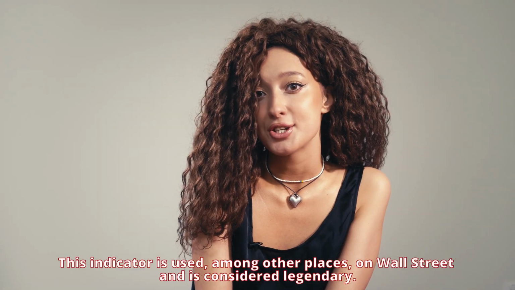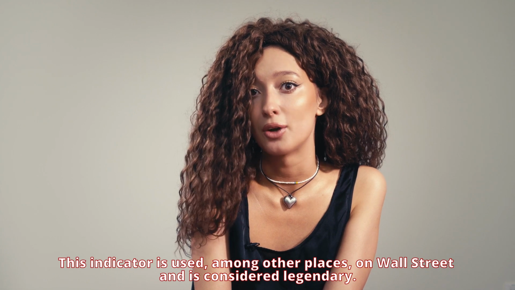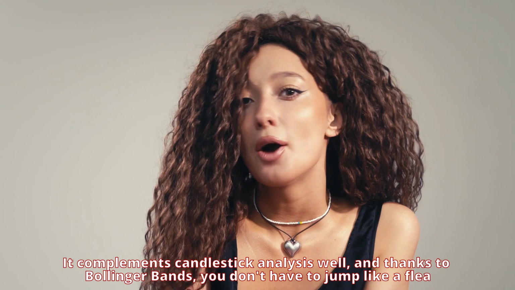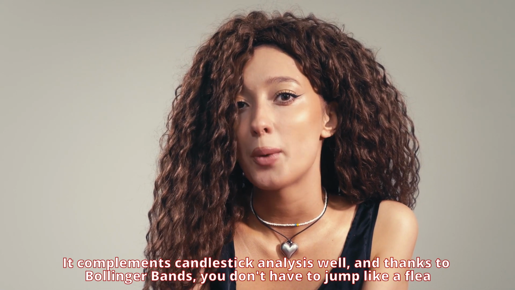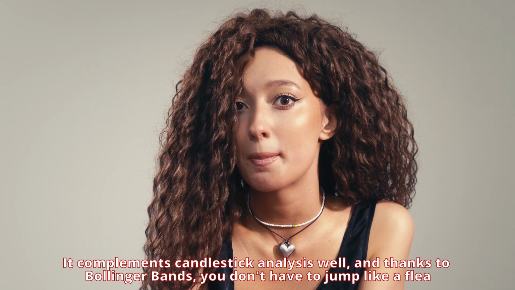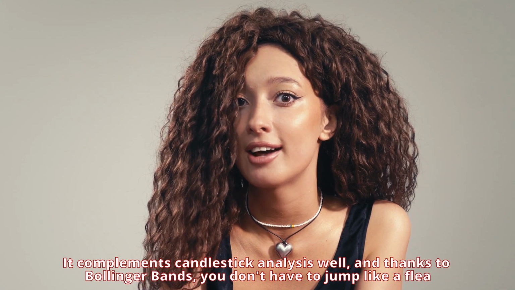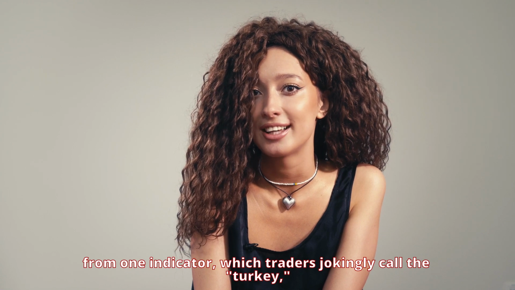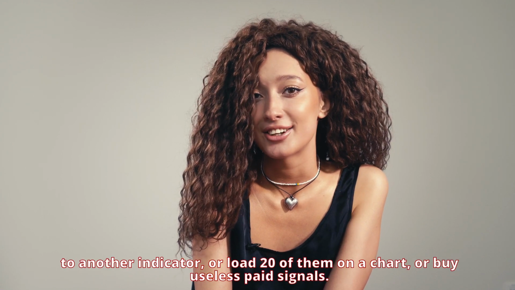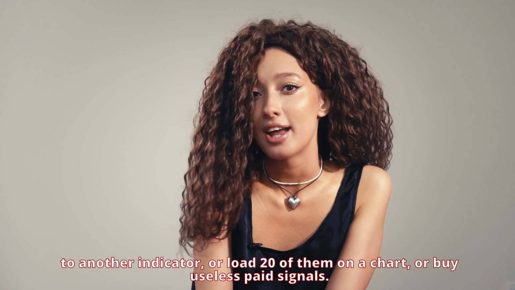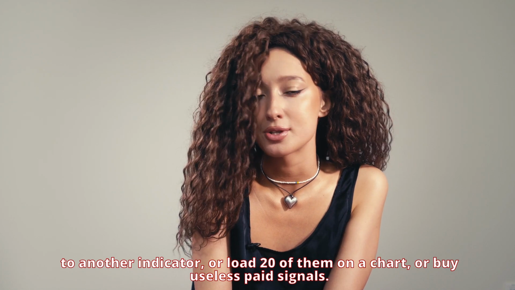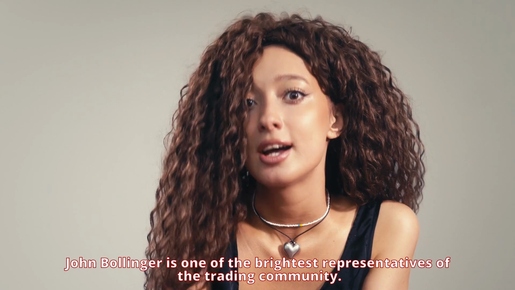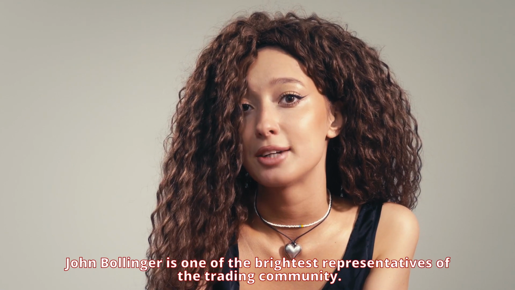This indicator is used, among other places, on Wall Street and is considered legendary. It complements candlestick analysis well, and thanks to Bollinger Bands, you don't have to jump like a flag from one indicator to another, offload 20 of them on the chart, or buy user-space signals. John Bollinger is one of the brightest representatives of the trading community.